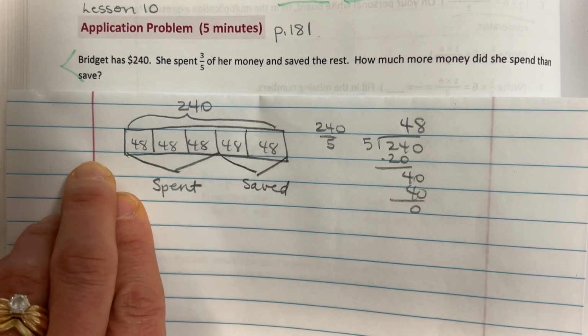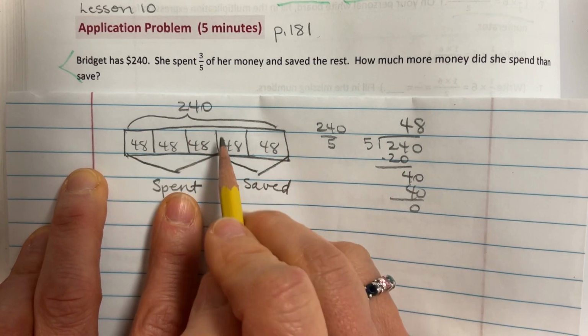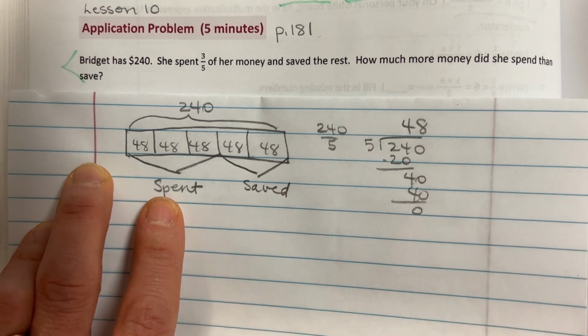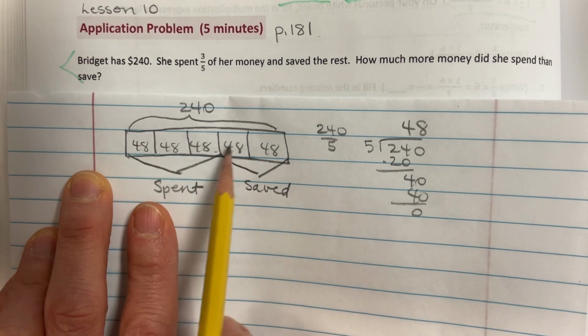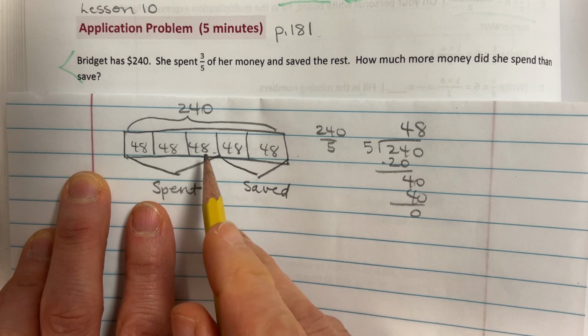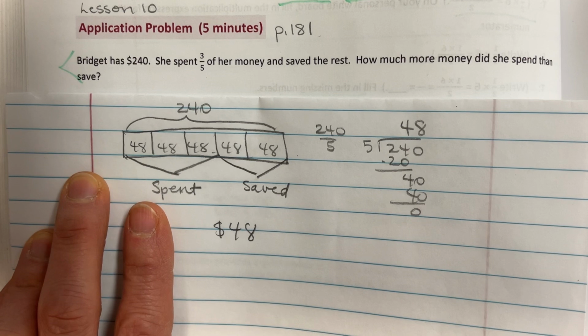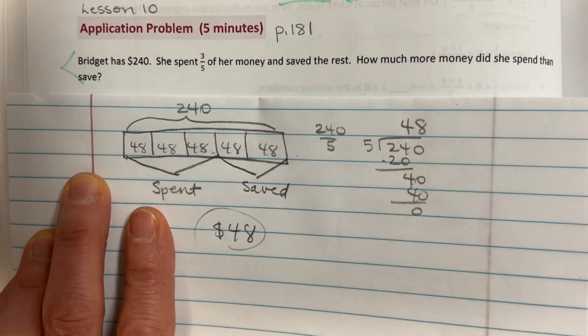Okay, now you could figure out the total of what she spent, the total of what she saved, and subtract to say how much more she spent than saved. But a shortcut would be to just look at that tape. 3 boxes is how much she spent, and 2 boxes is how much she saved. So how much more did she spend than save? Well, 1 box more. So 1 box is $48. So there's a shortcut for you. She spent $48 more than she saved. Okay, done with that. That was a nice shortcut.